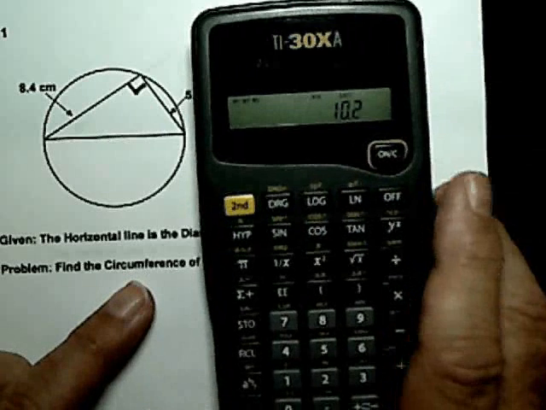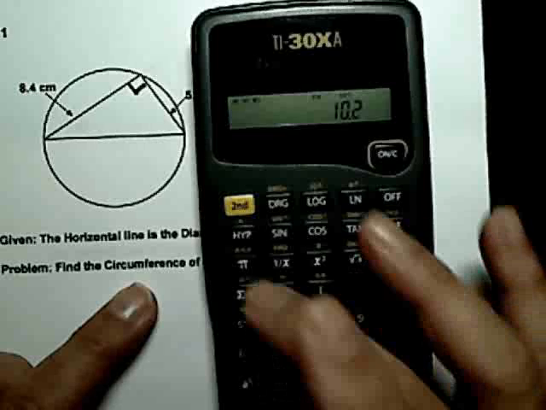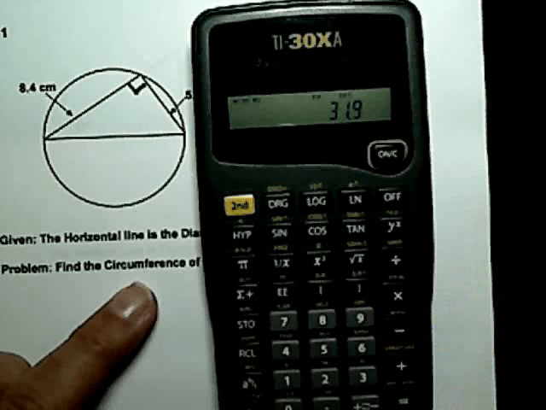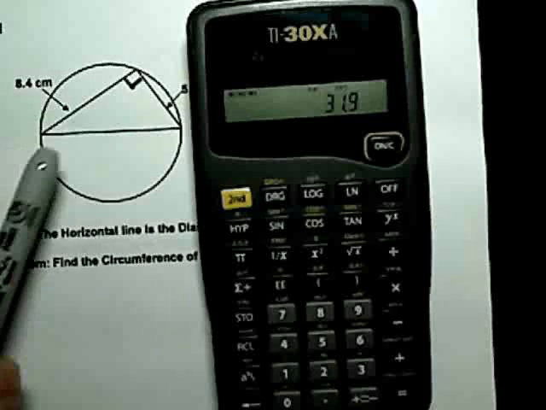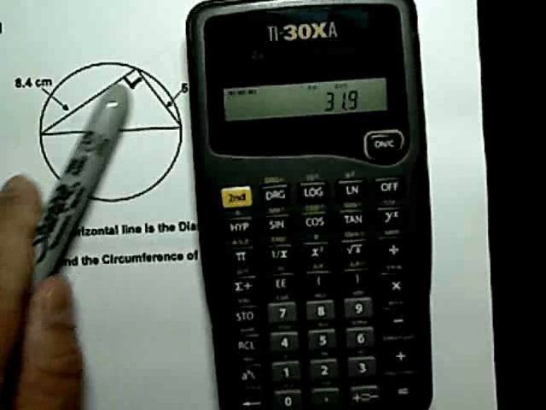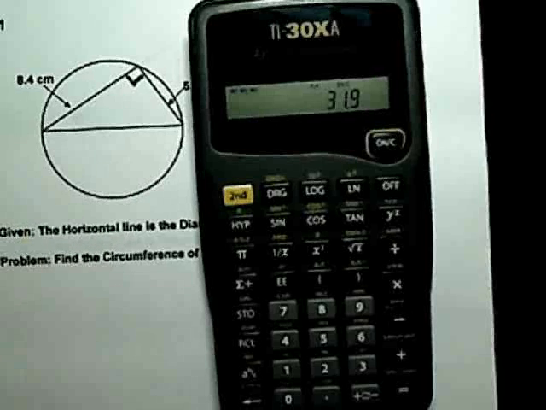Well, we know that the circumference is pi times the diameter, so we'll take this diameter times pi and hit equals, and the answer is 31.9, and that's just that easy to do. But that's if you know what to do. We combine a fact from geometry, we use the Pythagorean theorem, we use some algebra, and some other facts about geometry, which is the circumference of a circle.